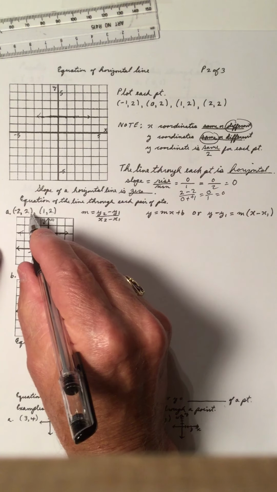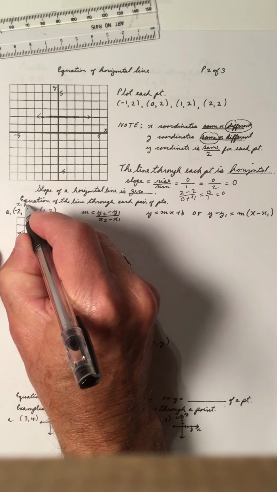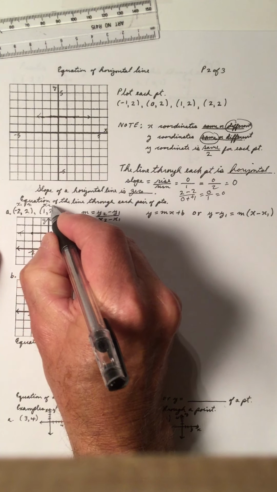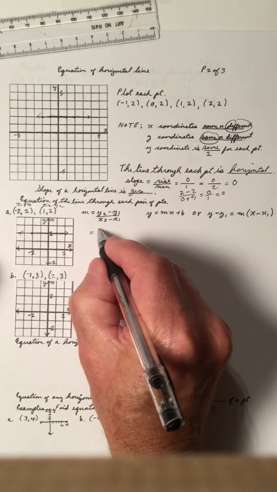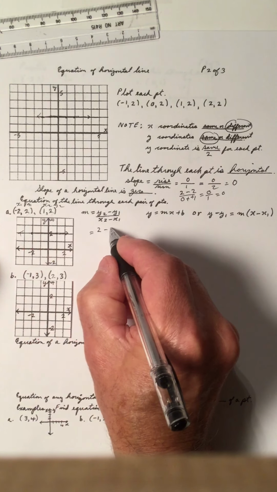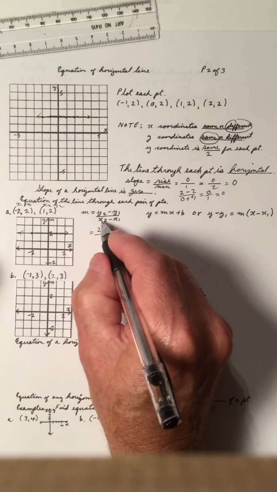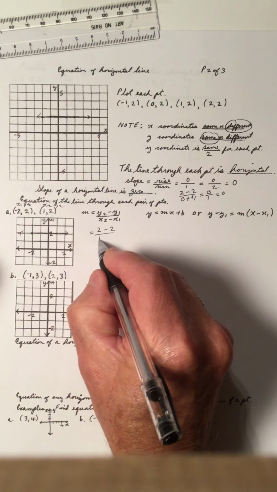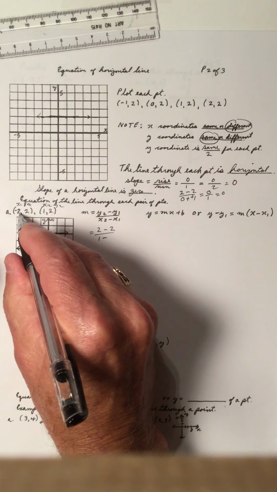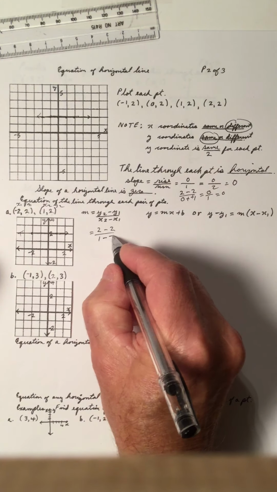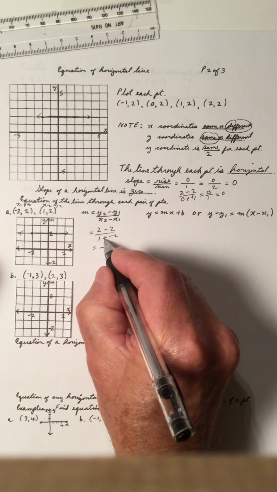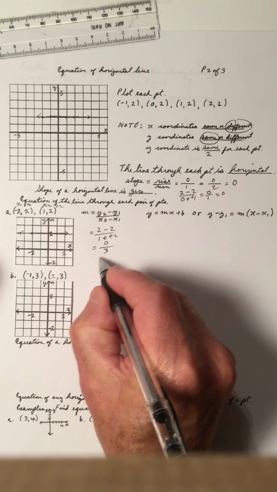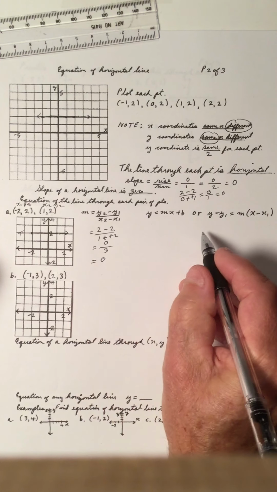Okay, the slope using those 2 points. This is x1, y1, x2, y2. So that's y2 is 2, y1 is 2, x2 is 1 minus -2. And that's 2 minus 2 is 0. Double negative is a positive, so that gives me a 3. So the slope is 0.